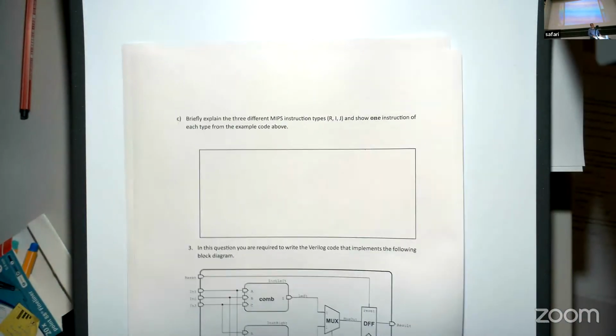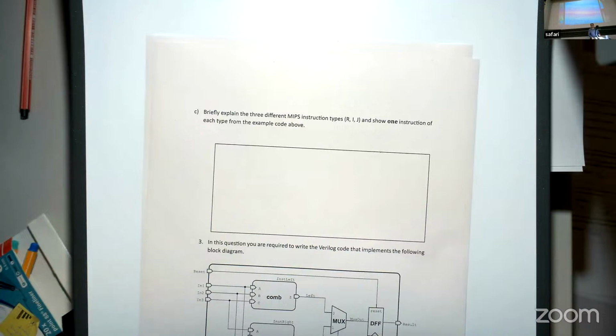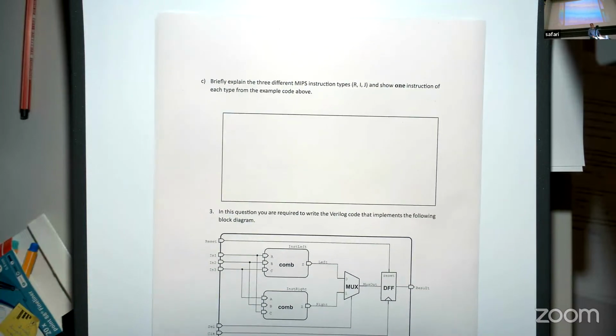J-type is mostly used for unconditional jumps, and we have 26 bits to specify the destination address of the jump. With J-type, the destination address is still a bit PC-relative, because you use the 4 most significant bits of the current PC as is, and then add these 26 bits plus two 0s, because everything is divided by 4.